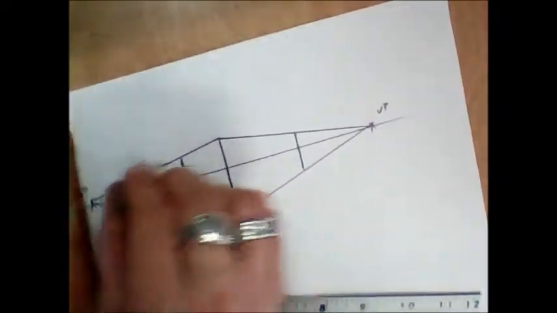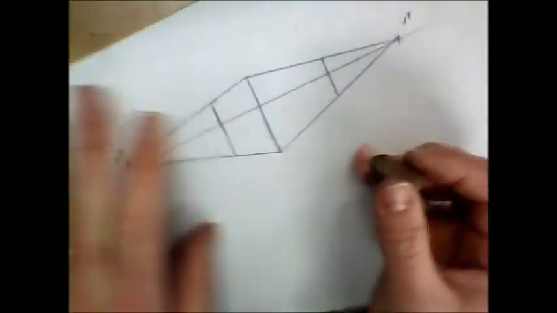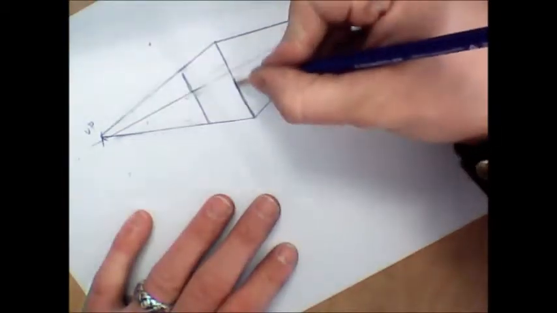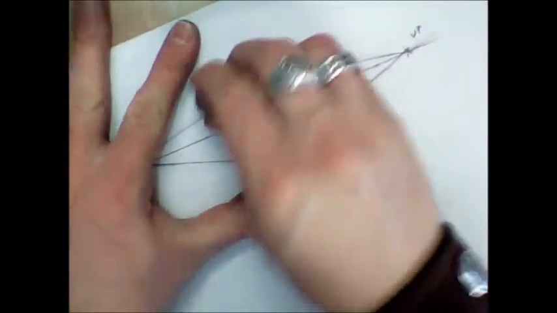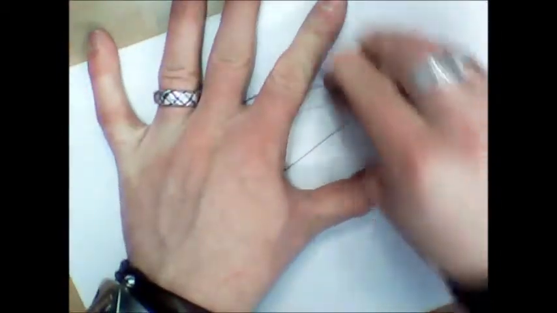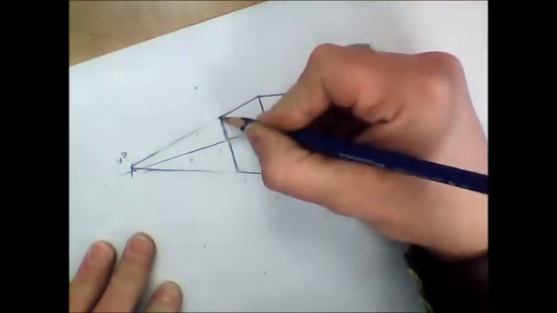Then we can erase some of these lines here. Importantly, we erase that, because why wouldn't that be in the middle of our box? And there we go. We have a box.